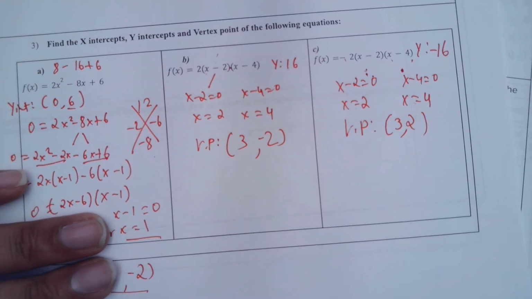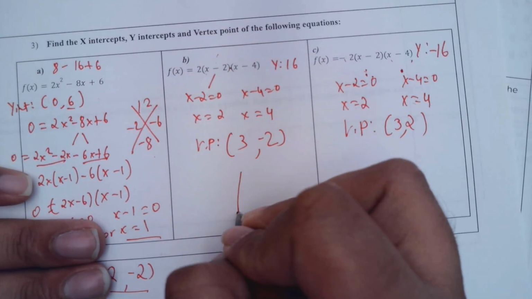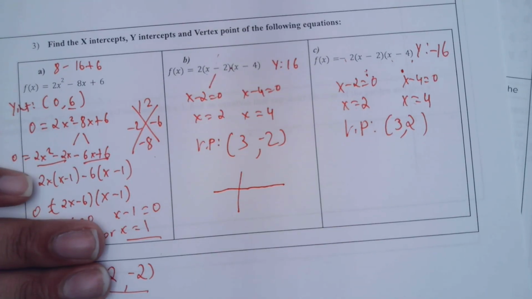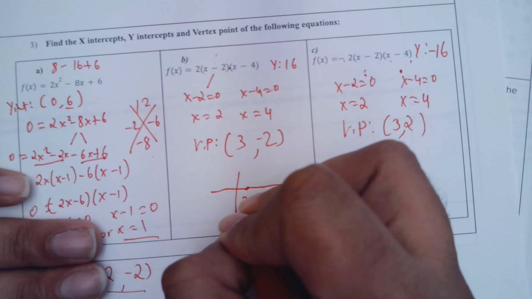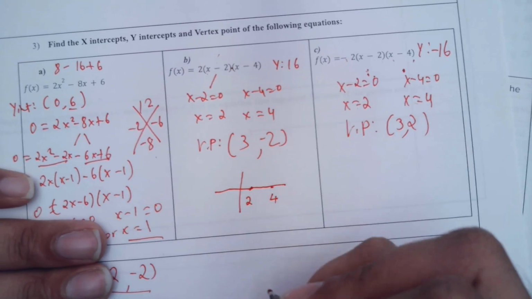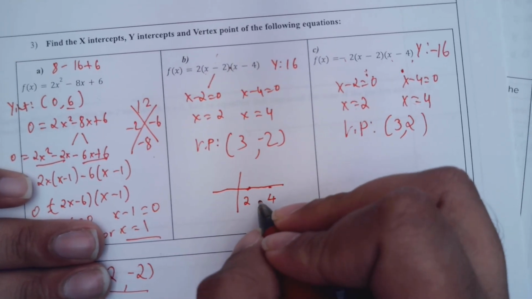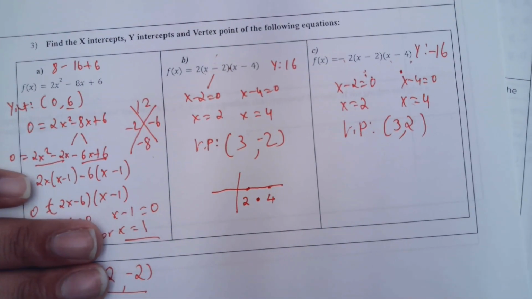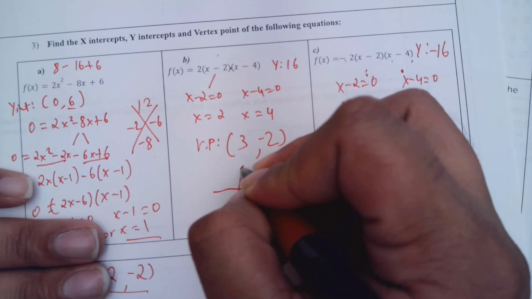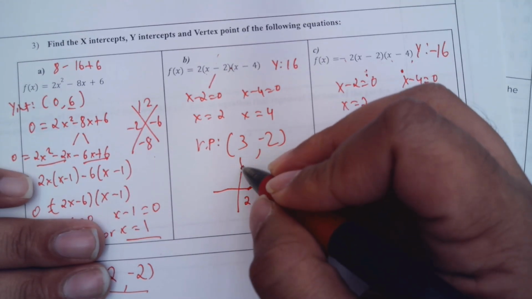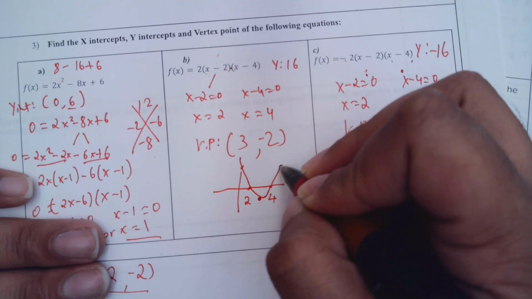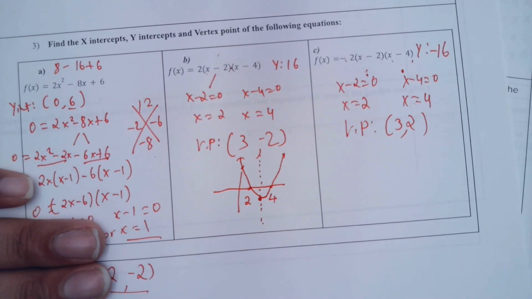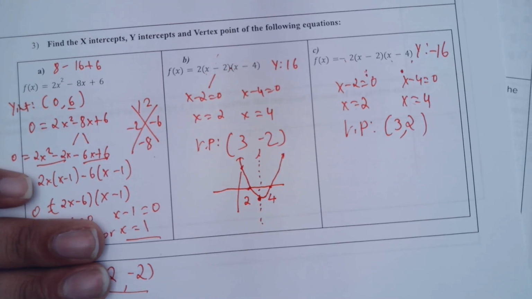So I'm just gonna graph it just so that you guys see it. I think it's really important that you don't have to graph it, but I want to talk about that. Okay. So I know my x-intercepts are 2 and 4, right? I know the vertex point is at 3, -2, which is somewhere around here. Why is it shaking a lot? Okay. And y-intercept is at 16, which is somewhere around here. I'm just gonna connect them so I know it's shaped like this. Make sure it's symmetrical. Okay, just know that it's symmetrical. I didn't know how to graph it, but it's a U shape, right?